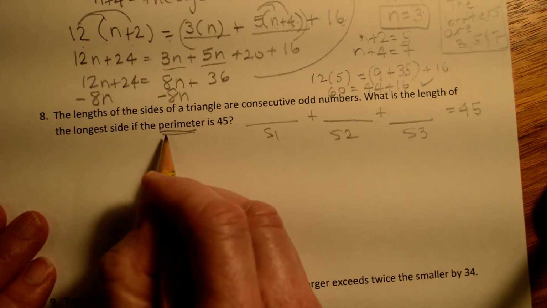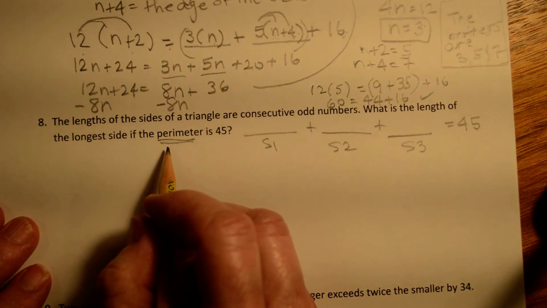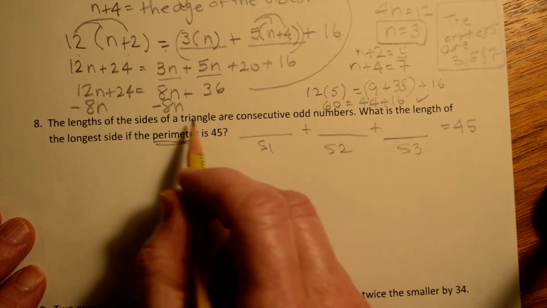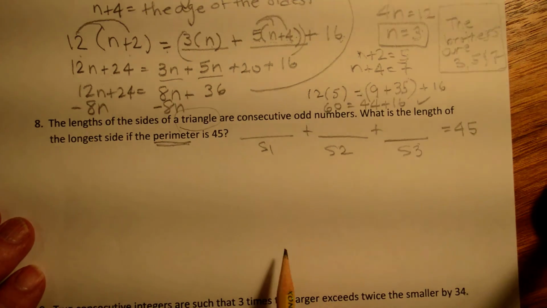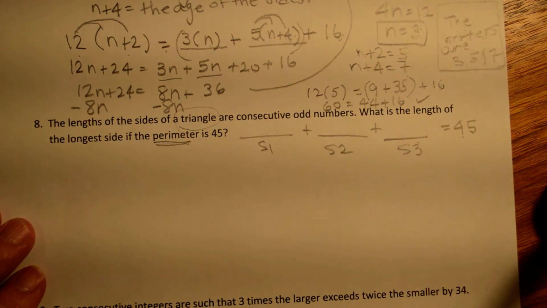Okay, so when it says perimeter, remember perimeter of any polygon is add all sides. So we have a polygon right here because it's a triangle, so you just add up all the sides. Okay, so it should total 45.